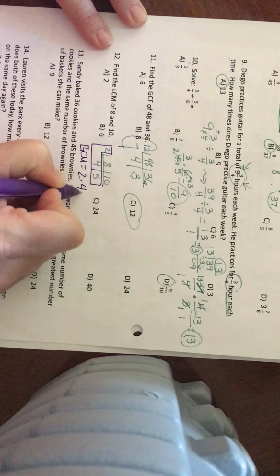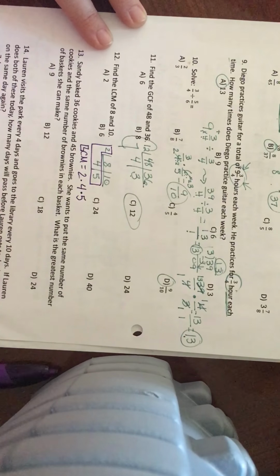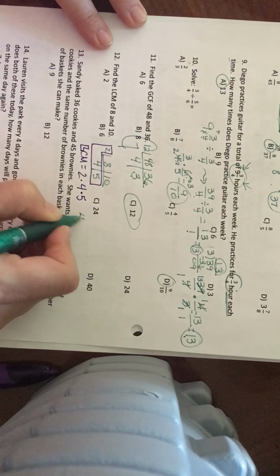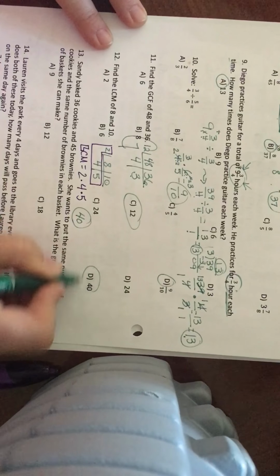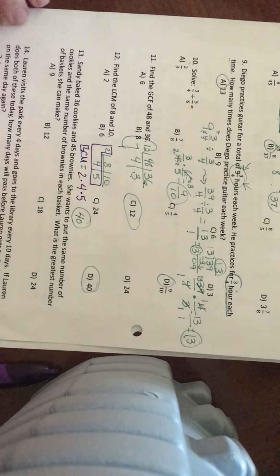All right, I have 2 times 4 times 5. 2 times 4, 8. 8 times 5, giving me 40 as my LCM. D is my answer for number 12.